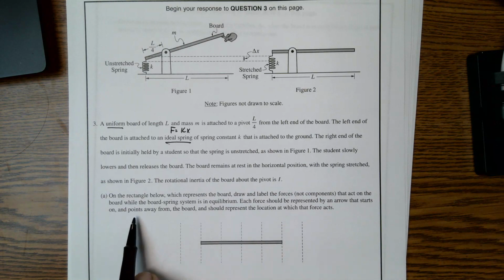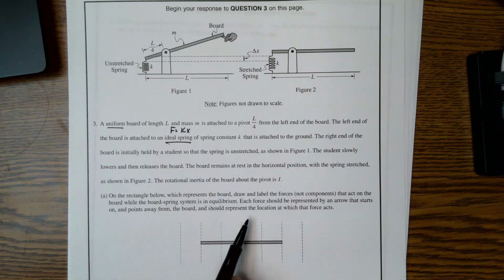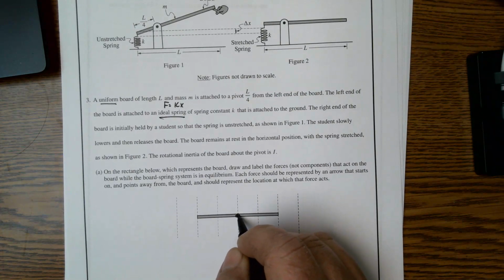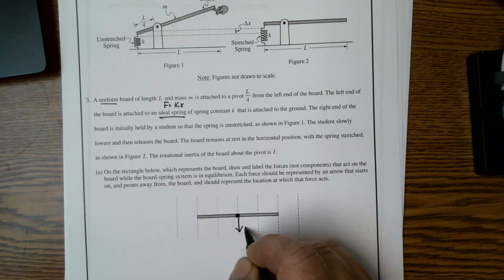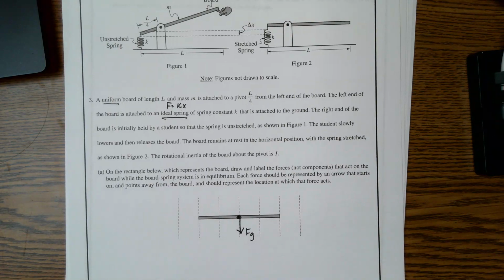The first thing it asks us to do is, on the rectangle below, which represents the board, draw and label the forces, not components, that act on the board while the board-spring system is in equilibrium. Each force should be represented by an arrow that starts on, and points away from, the board, and should represent the location at which that force acts. So, as I always tell my students, the first force we always think of that acts on everything is, of course, gravity. And since this board is uniform, gravity acts right in the middle. So there's the gravity of the board.